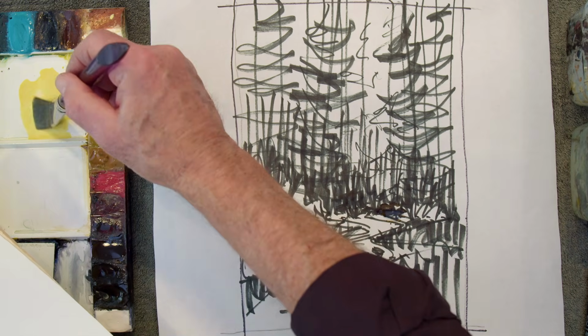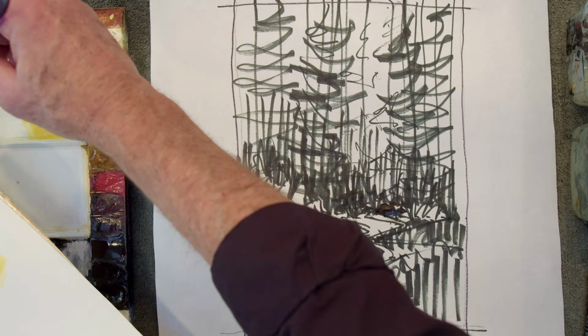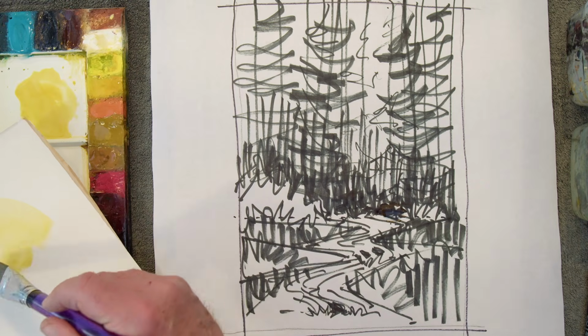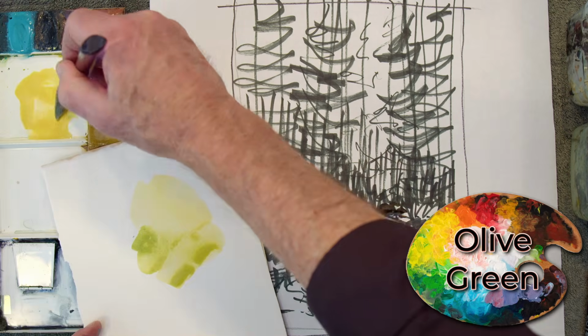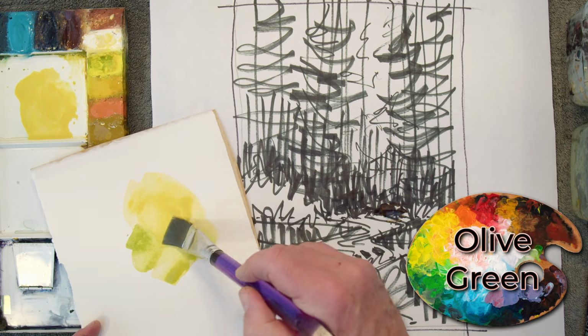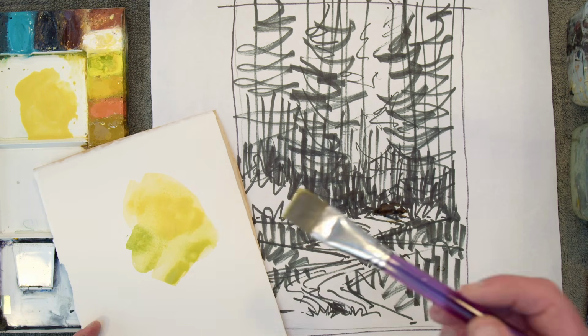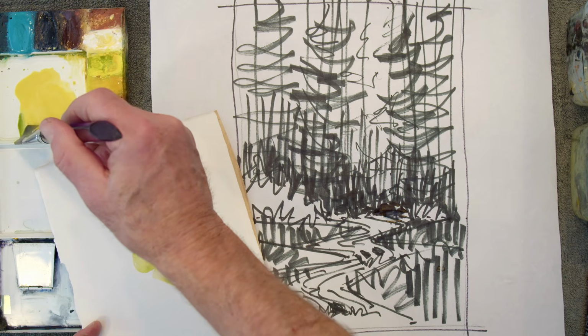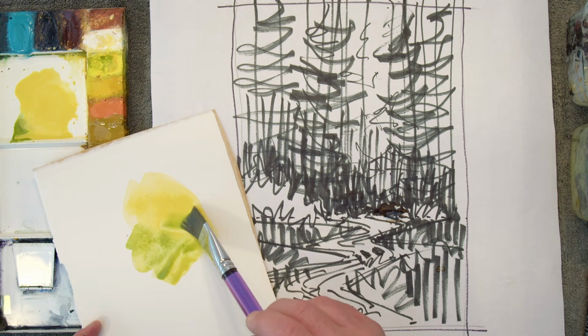Next to that, blending with it, we'll start working with some greens. So we can have some olive green come, let's give you a little bit better view of how this blends. I've got some medium yellow mixed with titanium white. I've got some olive green mixed with that. Let that mix together a little bit.